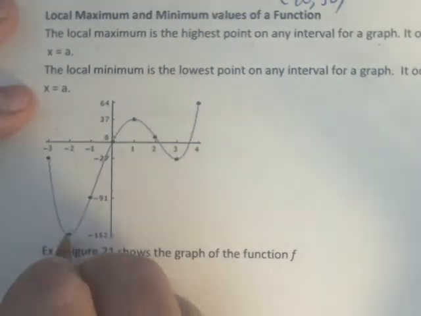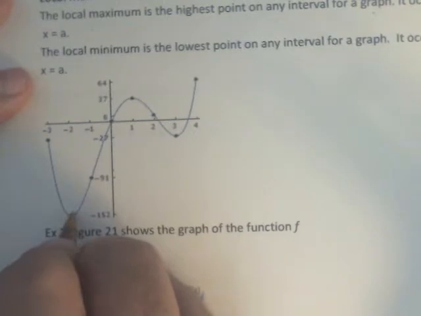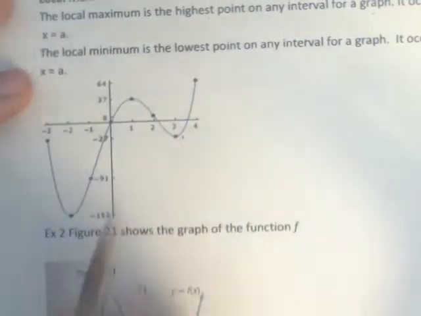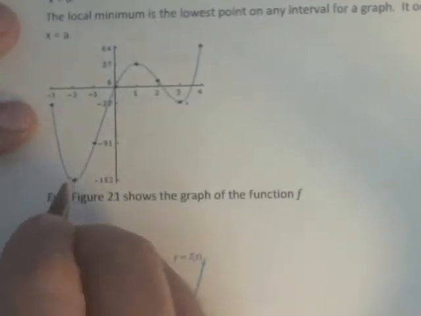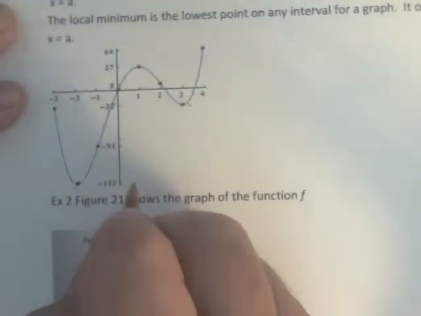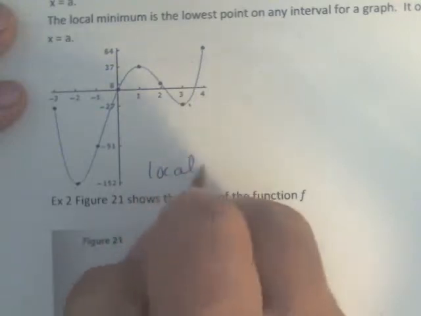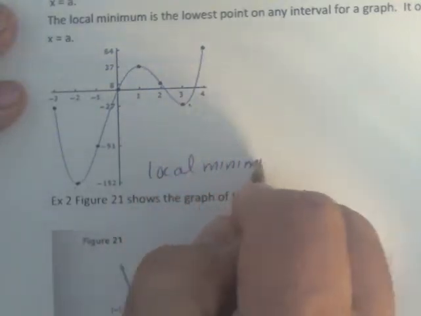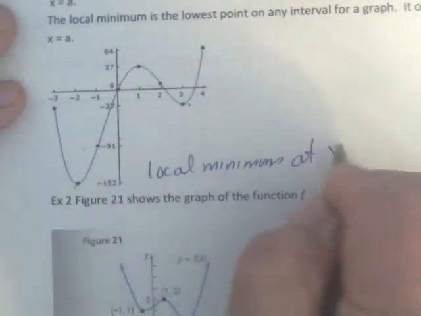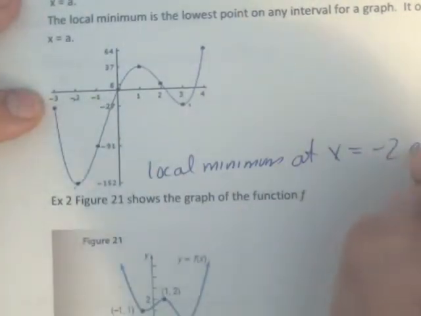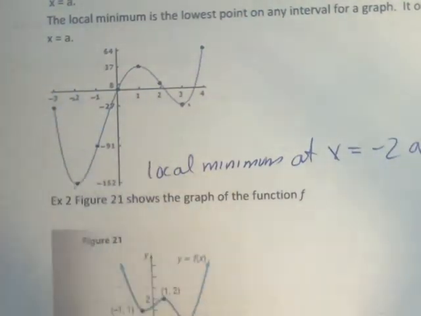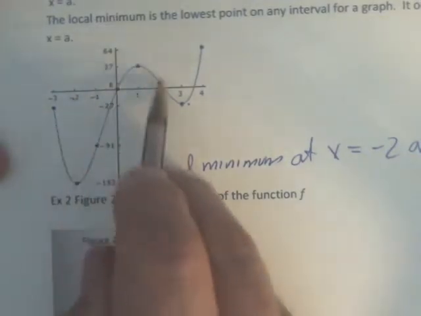So what we have here, we have a minimum here, and we have a minimum here. Okay, so we have a minimum at x equals -2 and x equals 3. So there's not an overall minimum, it's a local. So it's anytime the graph changes direction.